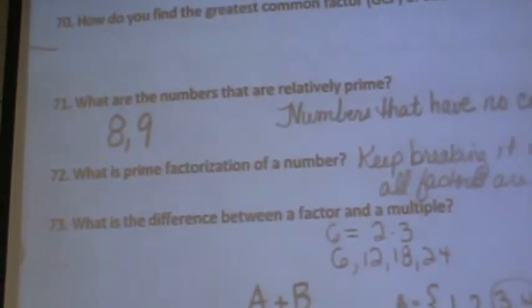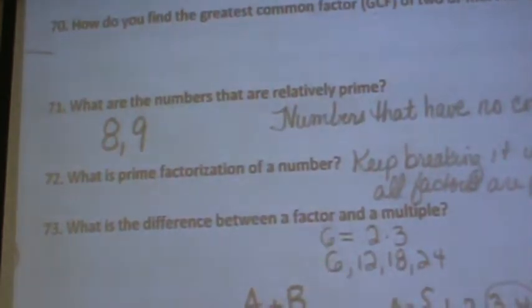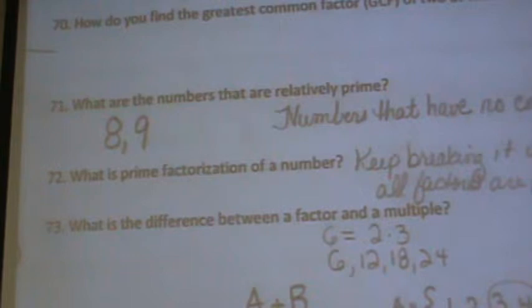Okay, what does relatively prime mean? Give me an example of a prime number. 13. 13 is prime. 5, 7, those are all prime numbers. Is 8 prime? No. Is 9 prime? No. Those are relatively prime numbers. Do you know what that means? No. That if you put them together, there's nothing common other than a 1. They're called relatively prime. So 8 and 9, they're not prime numbers, but they're relatively prime to each other. The only number that's common to both of those is the number 1. That's what relatively prime means.